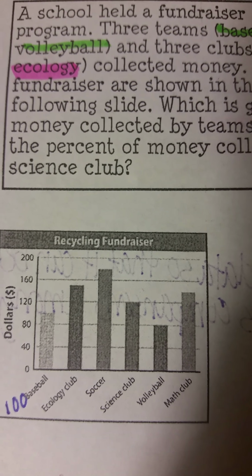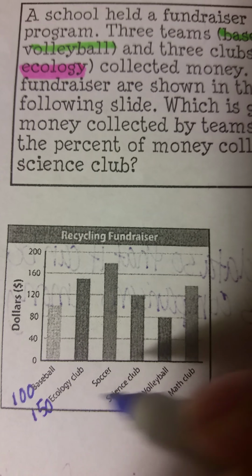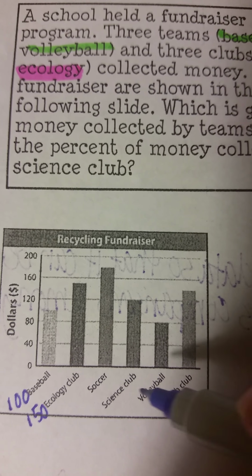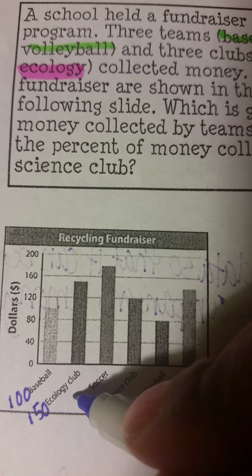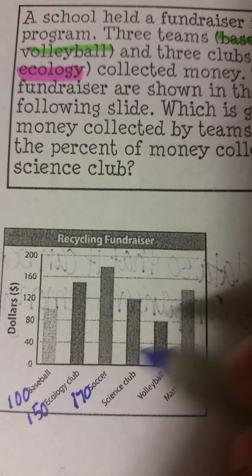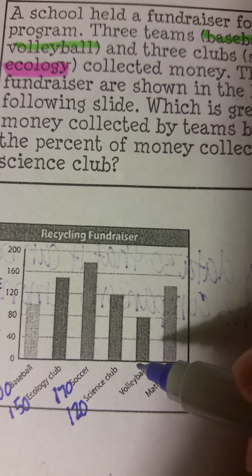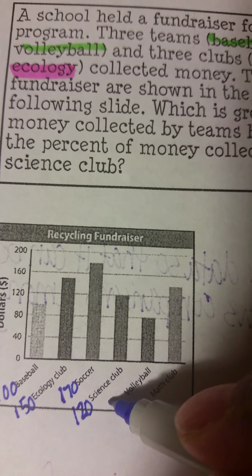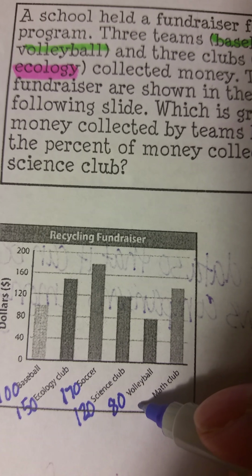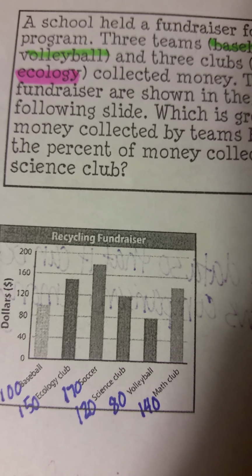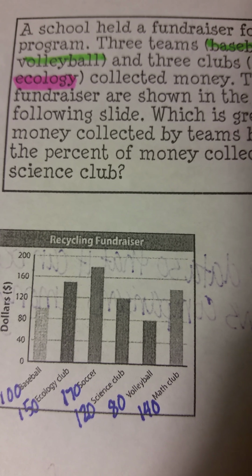The ecology club, I would say roughly 150. Soccer, I would give about 170. The science club, of course, that's 120. Volleyball, that would be 80. And the math club, that'll be about 140. Okay, so we have our amounts for our clubs and our teams.